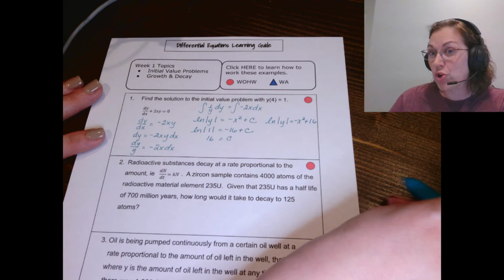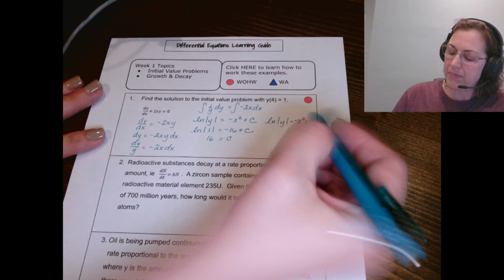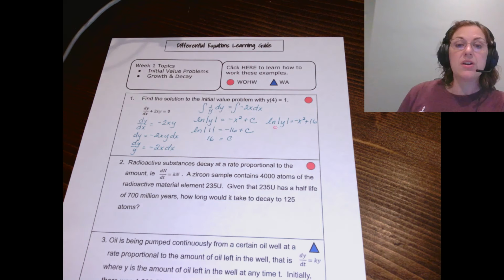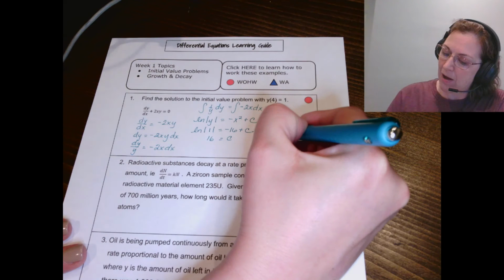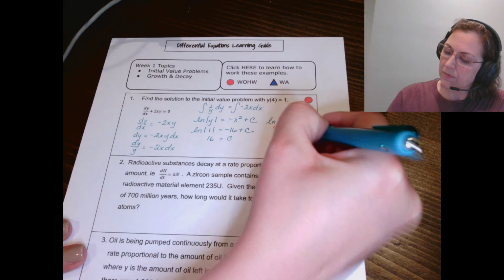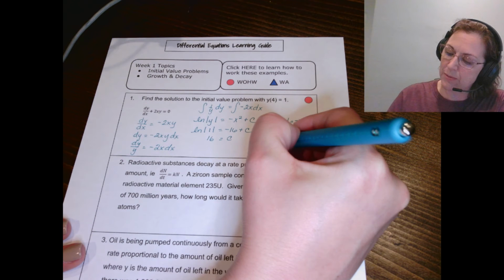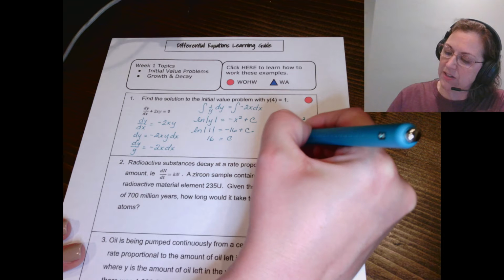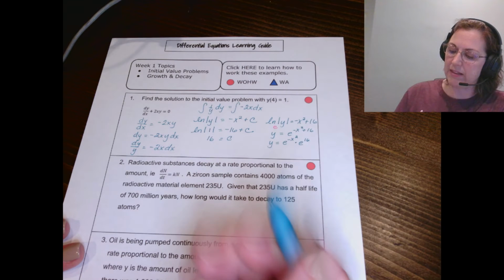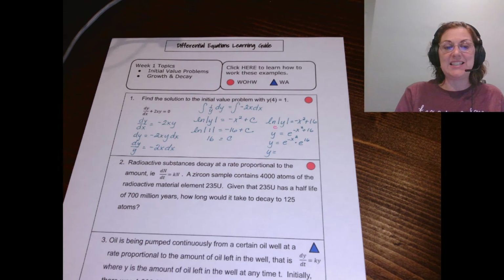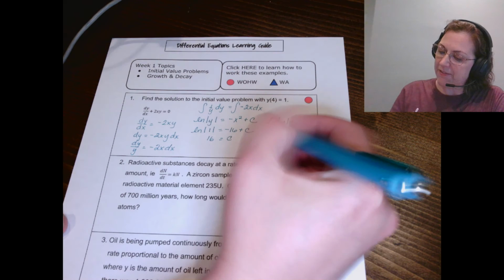We want to try to solve for y most of the time. So I want you to remember that the base on the ln is e. And so we have e to this power equals y. And then think about when you add exponents, you're multiplying. So we can have y equals e to the negative x squared times e to the 16th.